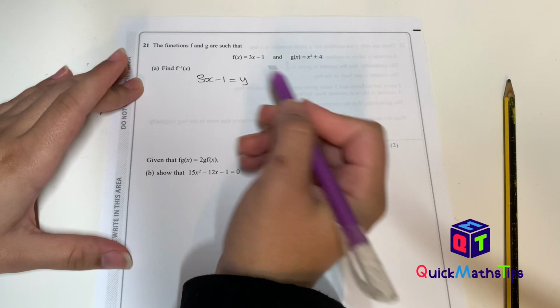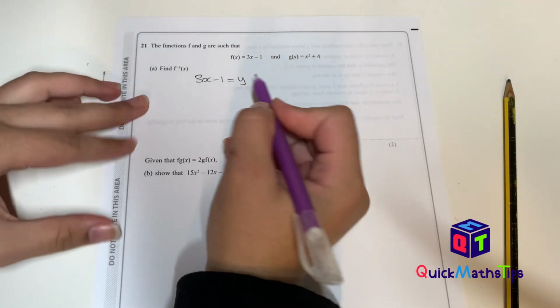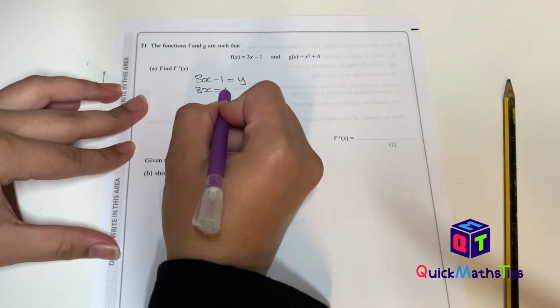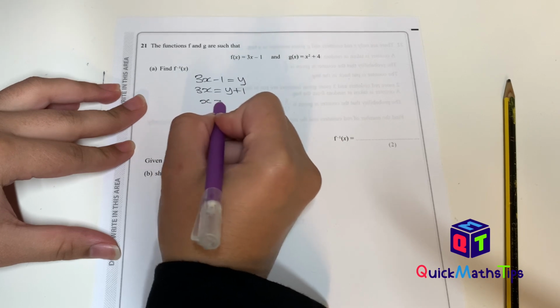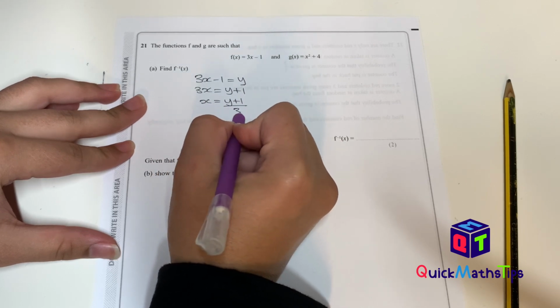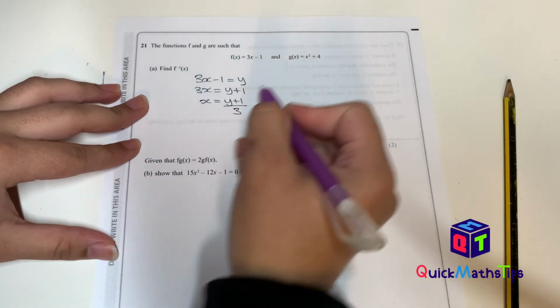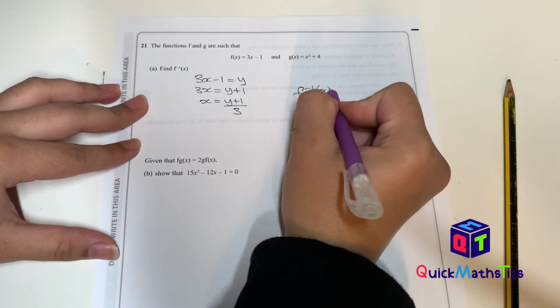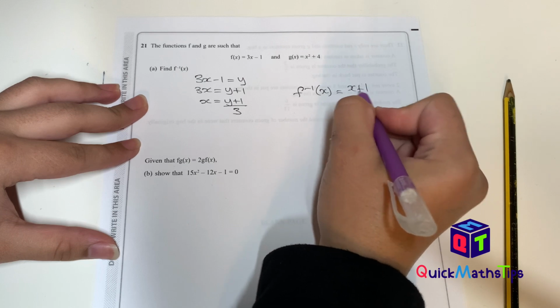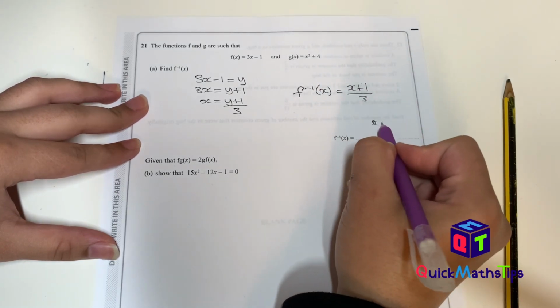That's step 1 done. You're going to make x the subject. So 3x equals y add 1. Then divided by 3, so x equals (y add 1) divided by 3. You're now going to replace the y with x. So f inverse of x equals (x plus 1) over 3. That's it. (x plus 1) over 3.